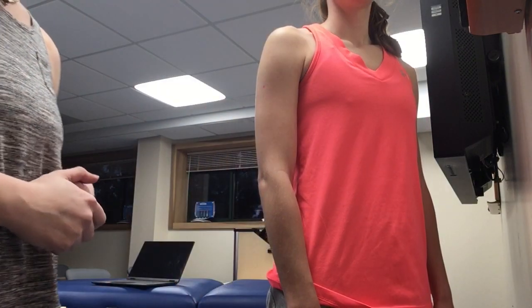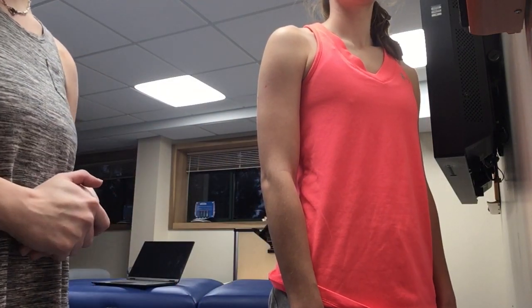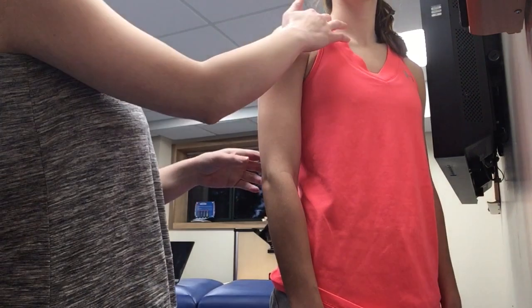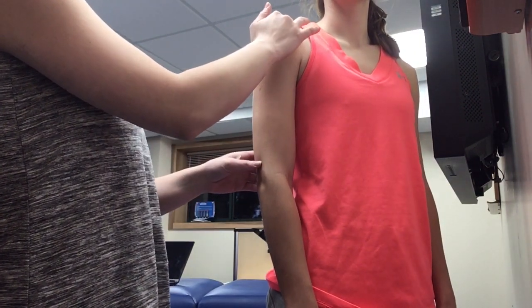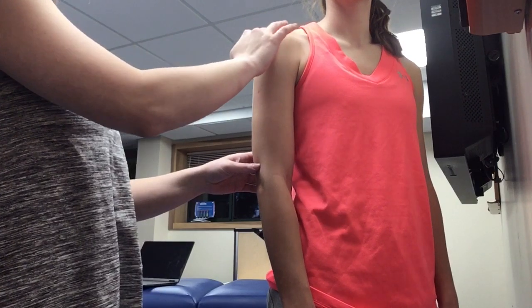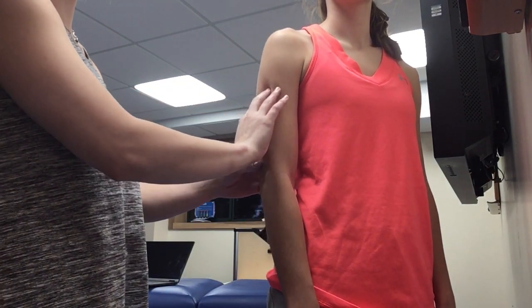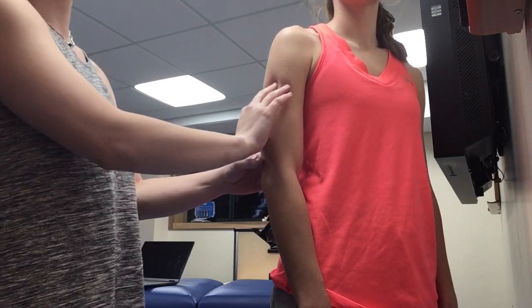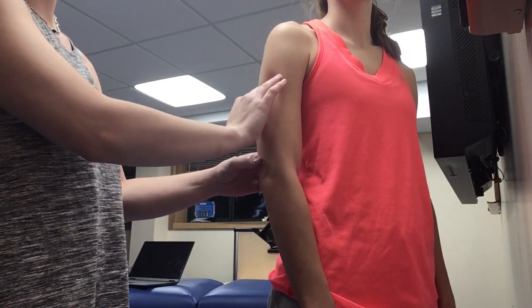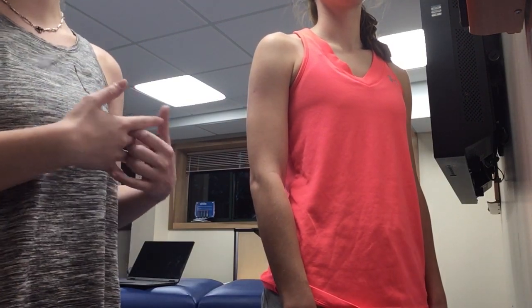Alright, the next one we have is the anterior head of the deltoid. So the origin is in the lateral 1/3 of the clavicle, so we're starting up here, and it inserts down at the deltoid tuberosity. So right down to here. Innervation is axillary, the roots C5 and C6, and action is flexion, abduction, horizontal adduction, and internal rotation.